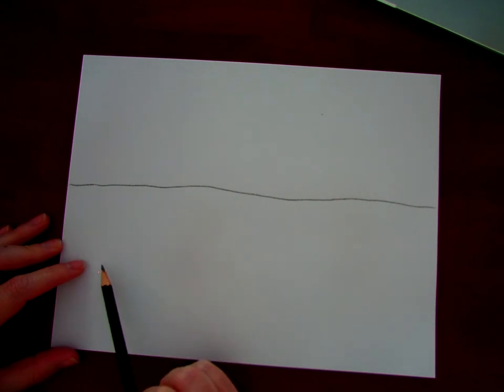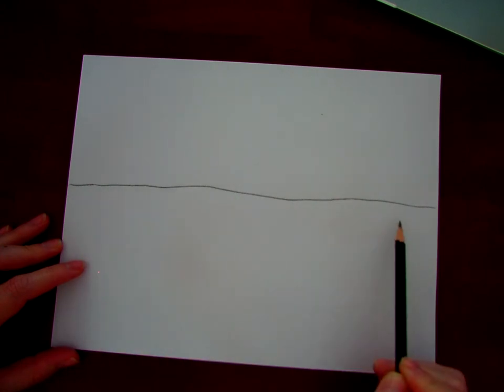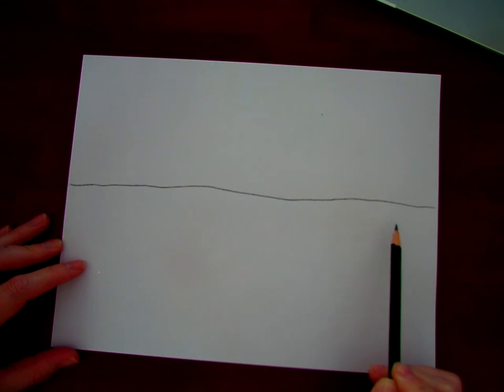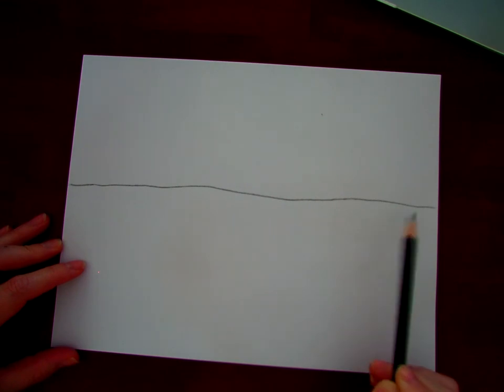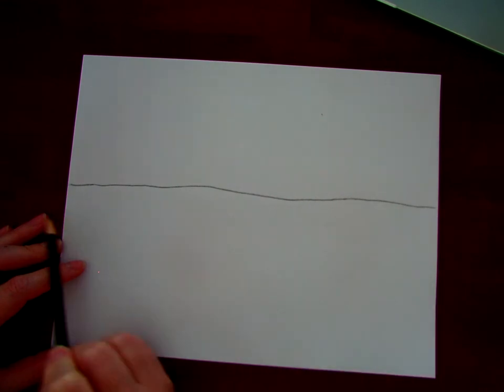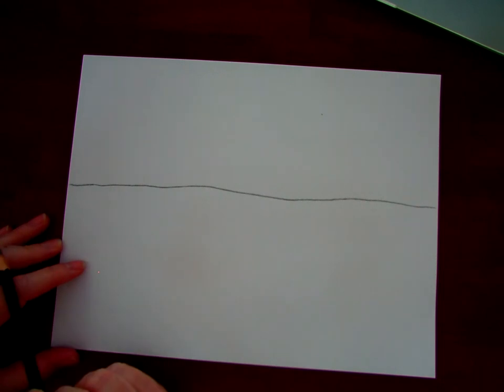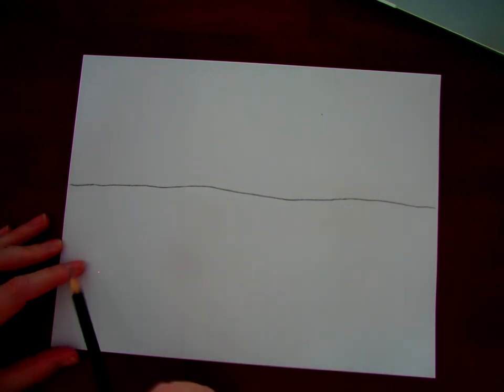If we're in a city, of course it'll be straighter because we have streets and sidewalks that are created by engineers out of concrete and tar. So of course you're going to have a very straight horizon line. But in this case, it's going to be a little bit more fluid.